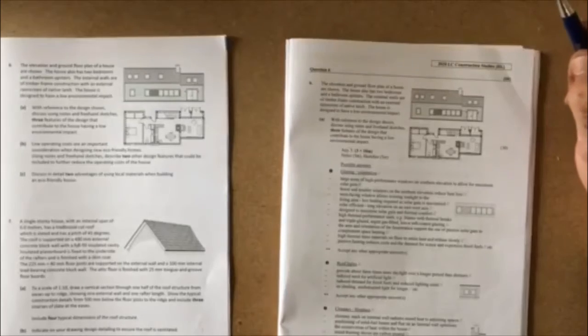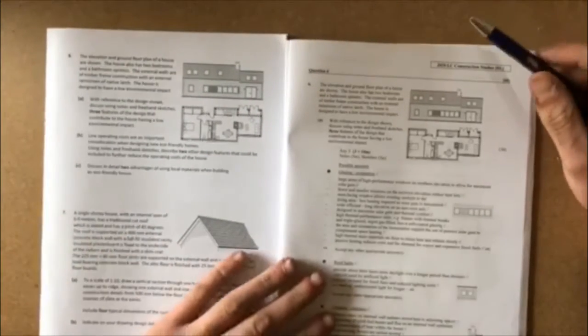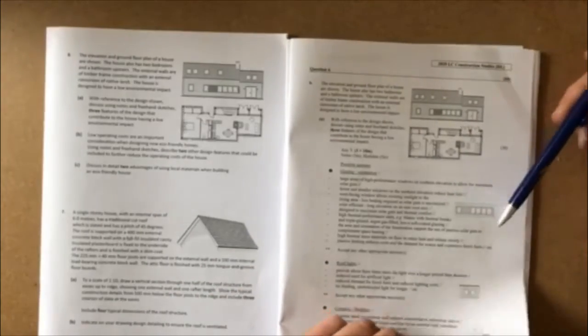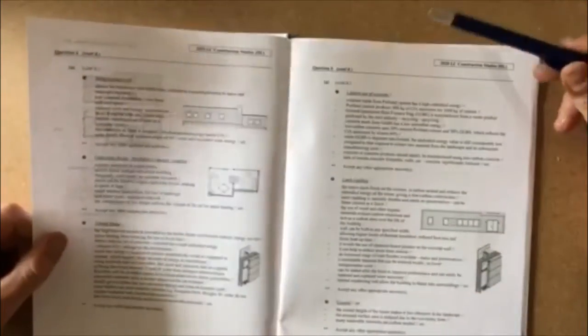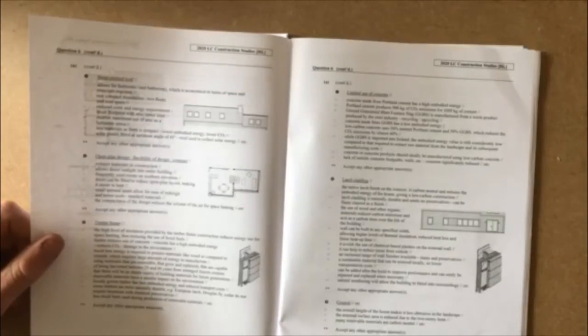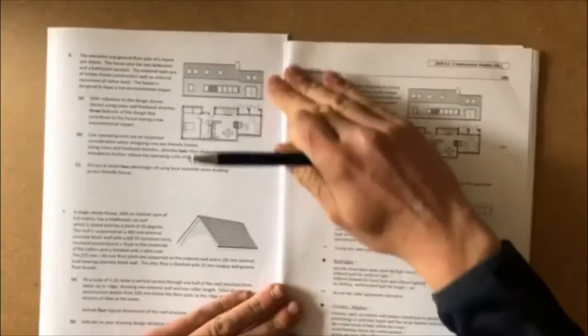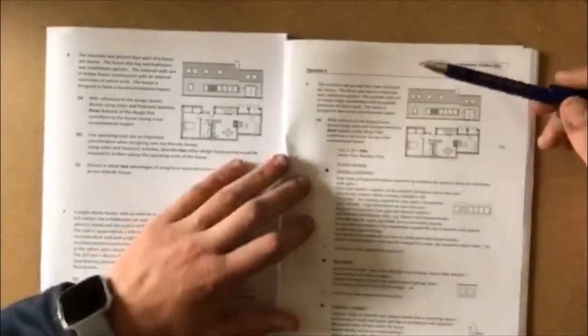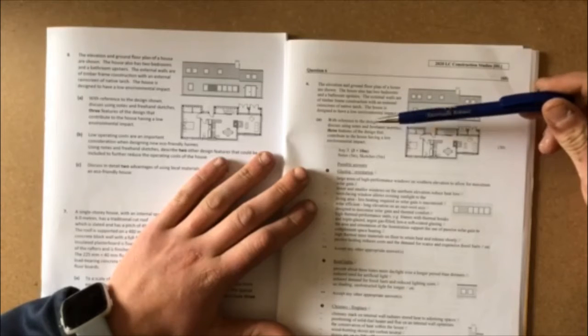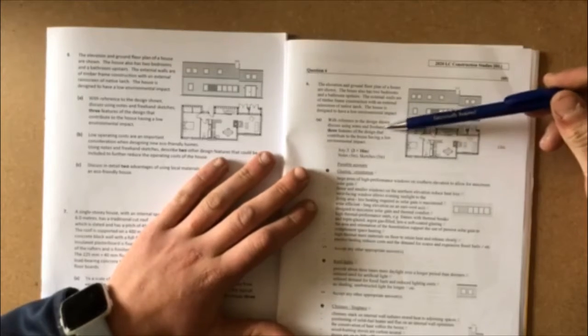Okay, I suppose the big thing to note here is, again, it says notes and sketches. Now, looking down through here, the sketches are very basic. This is what I'm trying to get across to you. You need to put in sketches. Make sure you're putting in sketches of some sort here, because these seem very basic for the most part. So any sort of sketch, put them in as best you can, but make sure they're there. So with reference to freehand sketches, features of the design that contribute to the house having a low environmental impact.